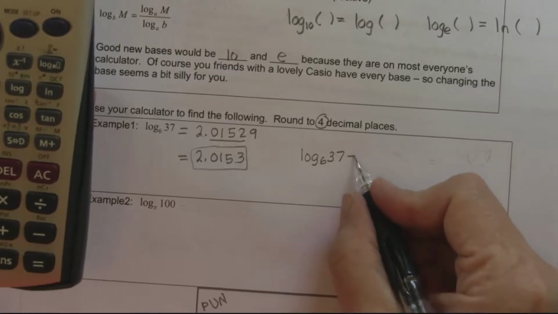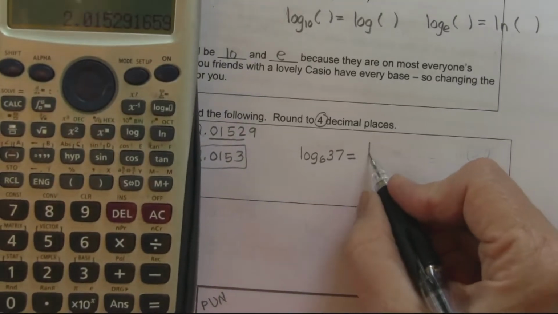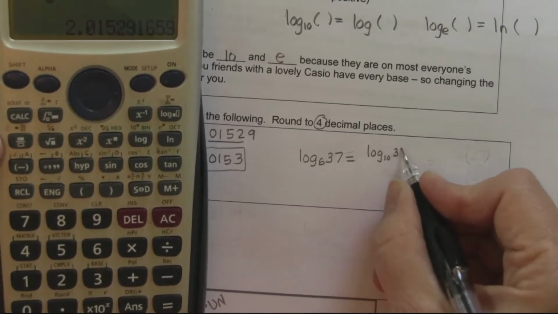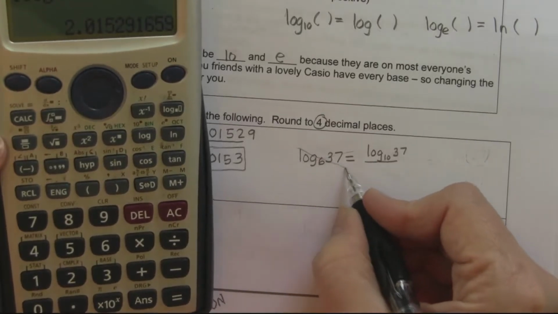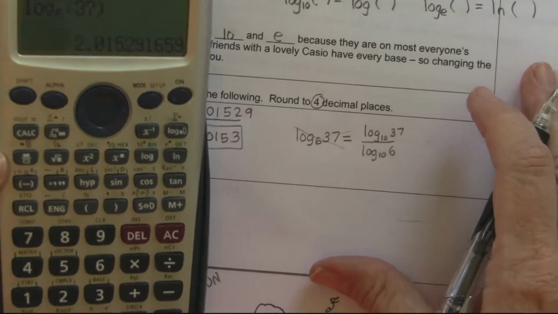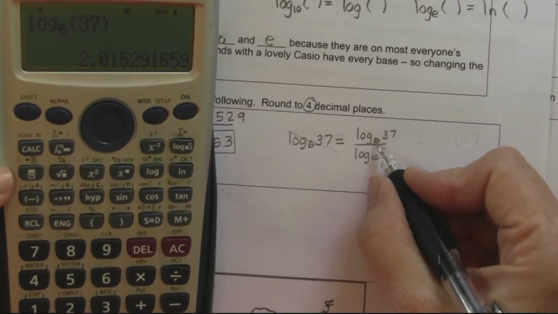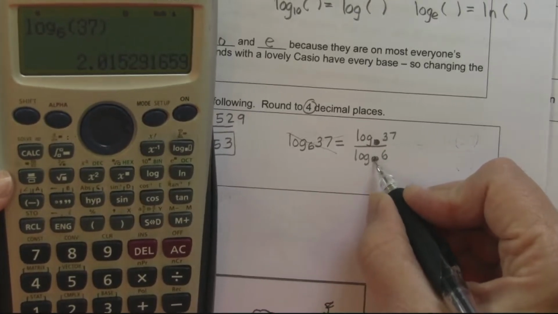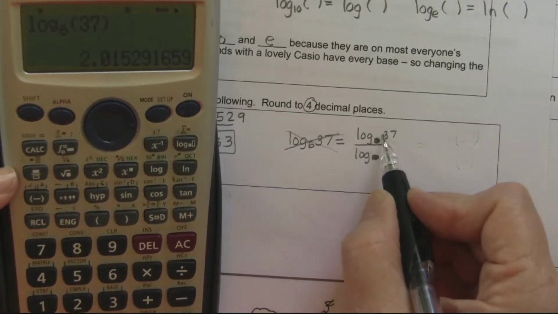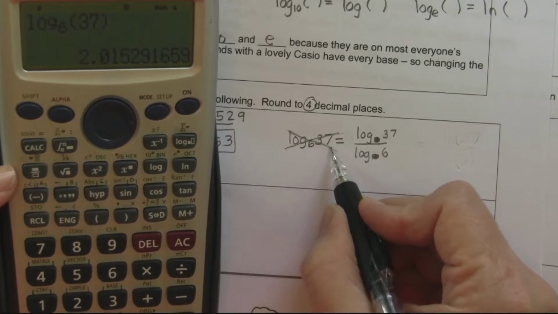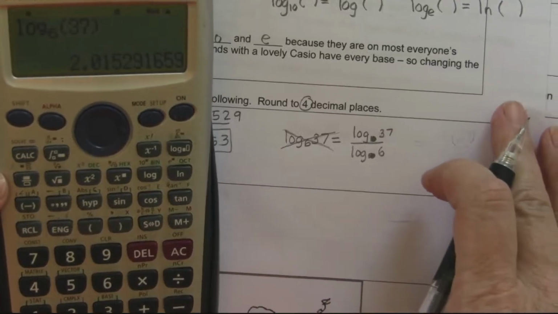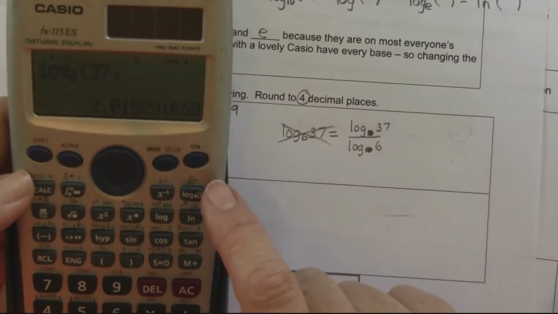If you're going to make this into log base 10, then this would be log base 10. I go up like this, log base 10 of 37, and then I draw my line down like this, log base 10 of 6. The reason it works so well with the log is that usually when it's base 10, you don't write a 10. You just leave it as log 37 over log 6. So log 37 goes up here on the top, and log 6 down on the bottom. See how the log goes with the 37 and the log 6. That's my way of remembering the change of base formula.